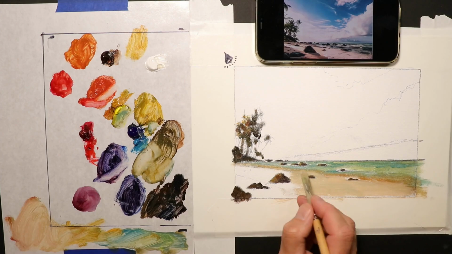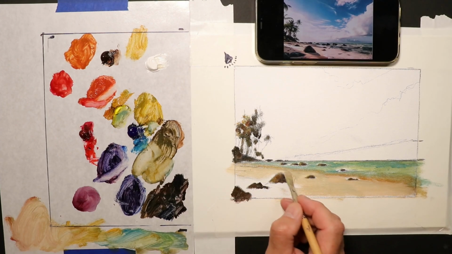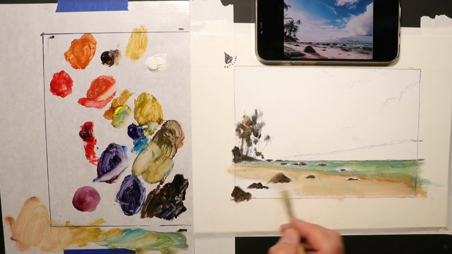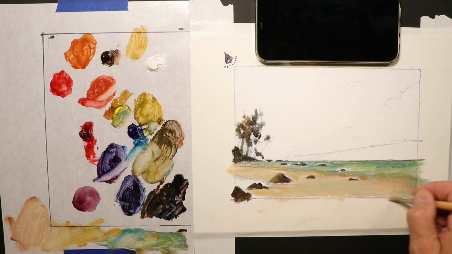And we can go back in and add white later if we want to lighten things up where the sand is. There's going to be some shadows on these rocks. There's going to be some blue also too in this sand, picking up the sky colors.